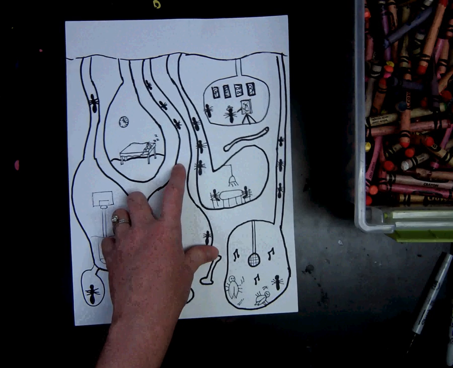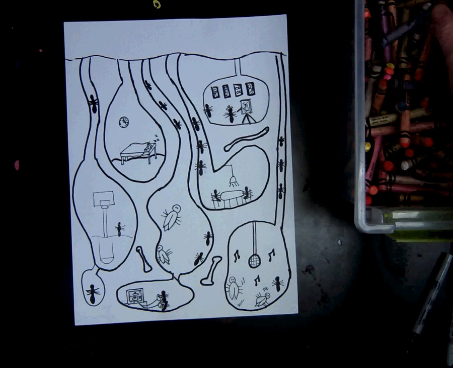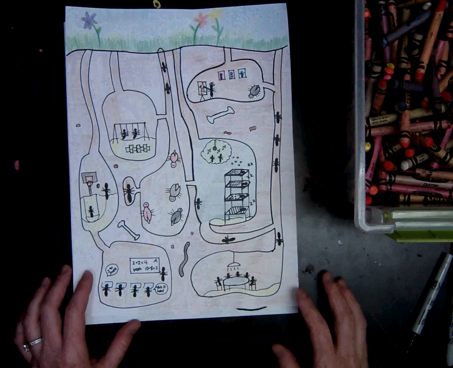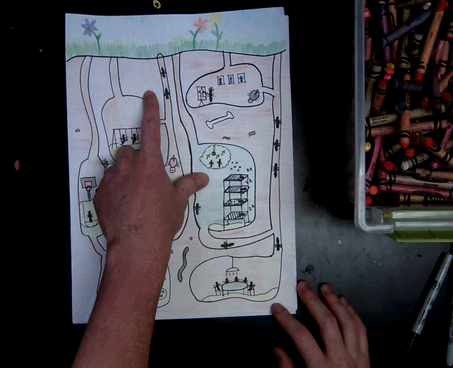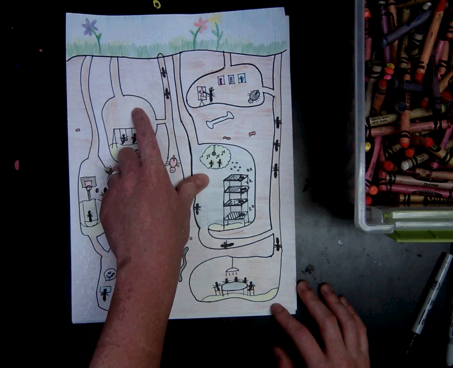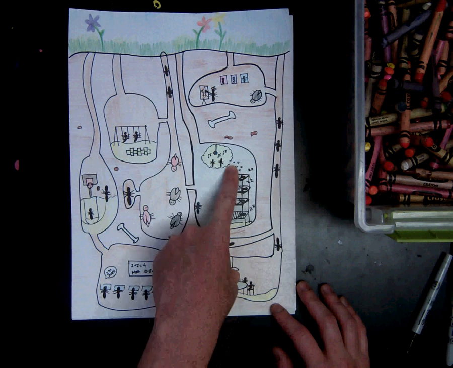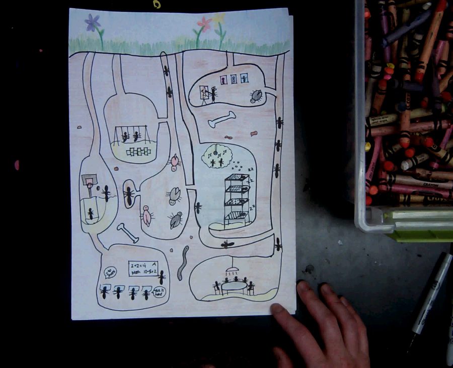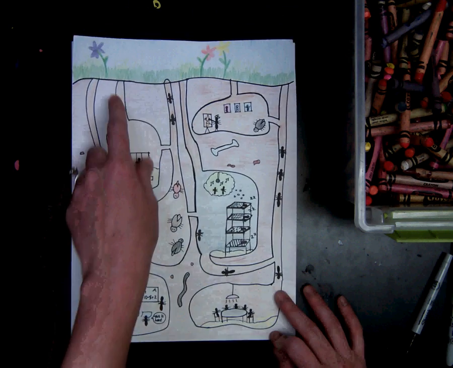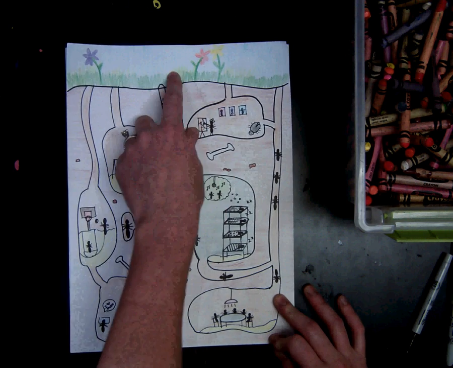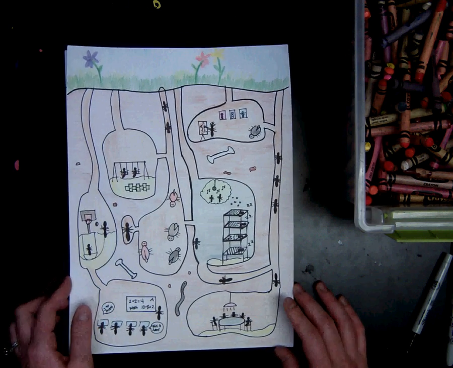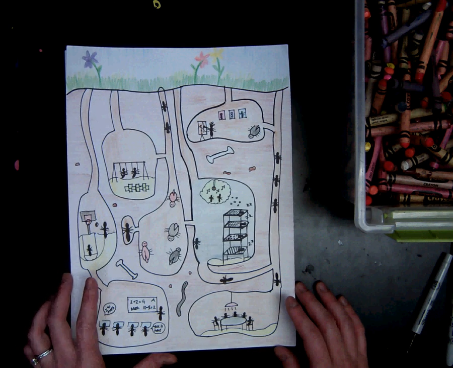Once you are done tracing with Sharpie, you are going to color it with many different colors. So I've used two different kinds of brown. I've used a darker brown and a lighter brown. I used a gray here because this is where the ants are sleeping. I did lots of different colors, including what's on and above ground. So go ahead and color your underground ant creation.